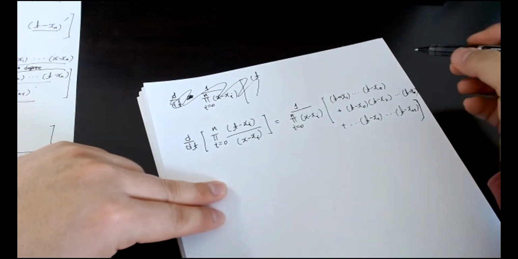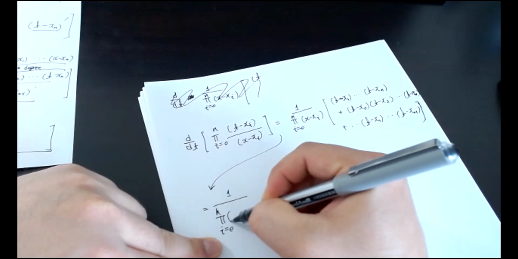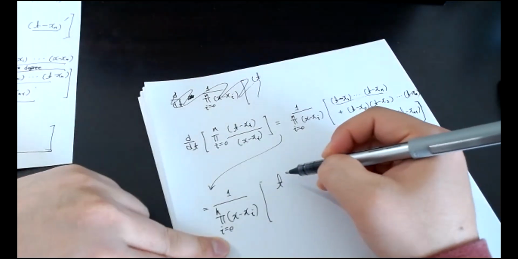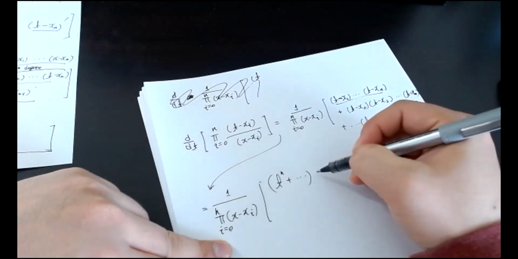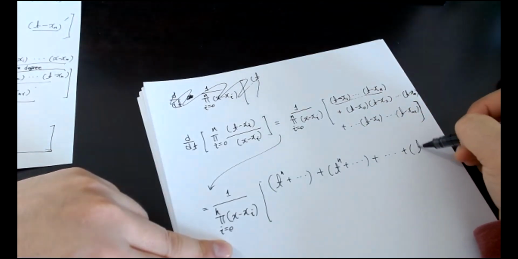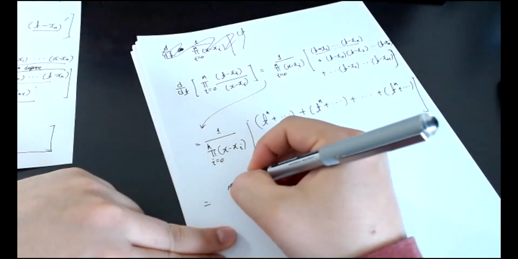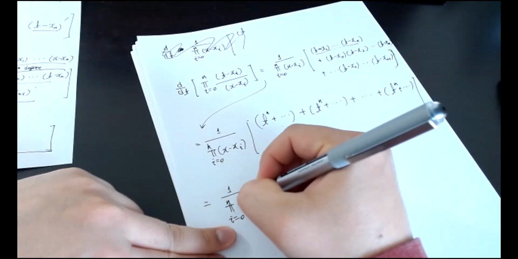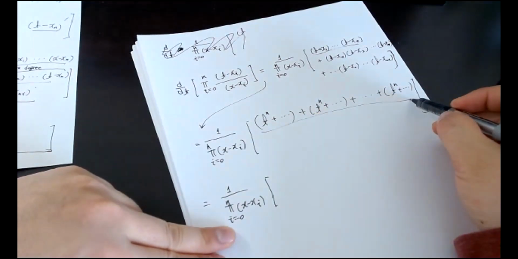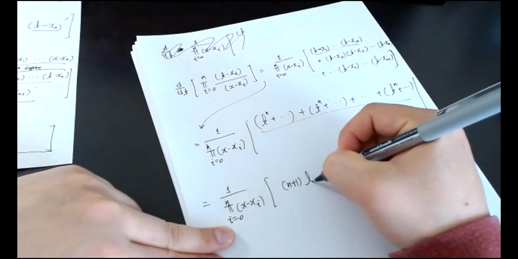Okay, so now this is equal to 1 over the product, i goes 0 to n, of x minus xi, times, what's the first term? We can say that this is t to the nth power plus something, plus t to the nth power plus something, right? Plus through t to the nth power plus all the terms. We can say that. So this is equal to 1 over the product of x minus xi times, how many terms are there? N plus 1, right? So you got n plus 1 times t to the nth power plus something.